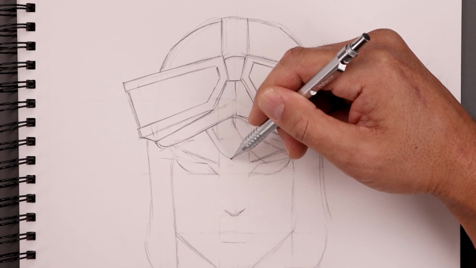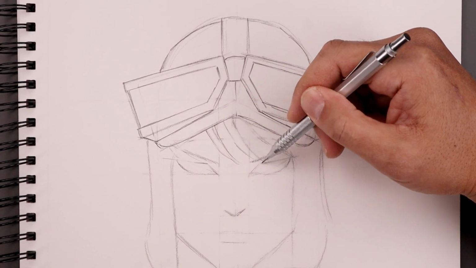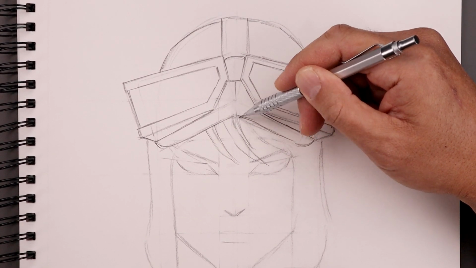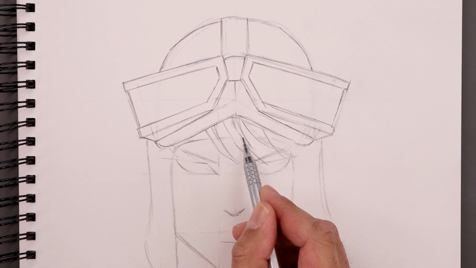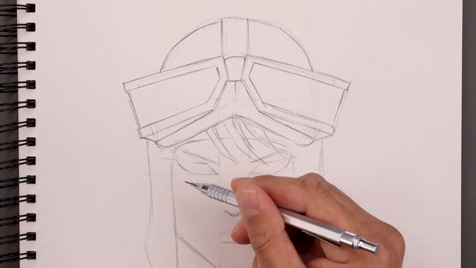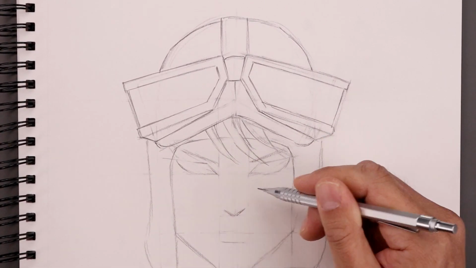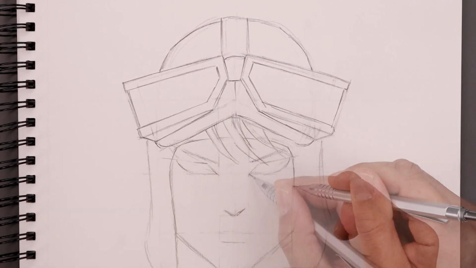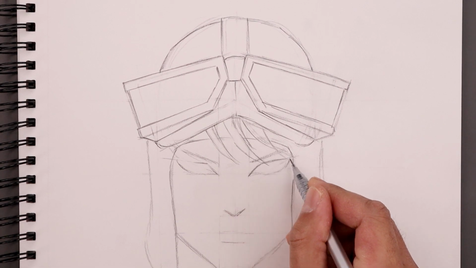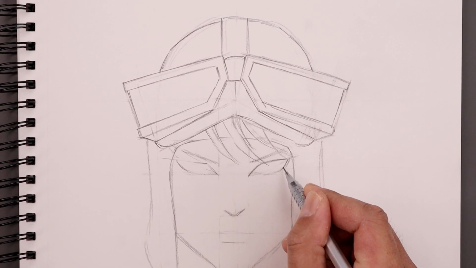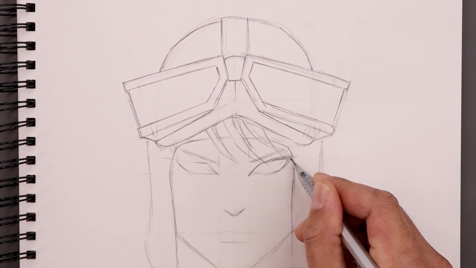Now just layering the hair across, just adding some thickness. And go in and start adding some shape to the eyes. Thicken up the eyelash.